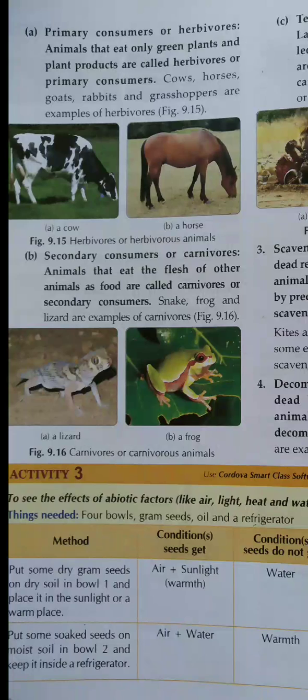Primary consumers or herbivores. Animals that eat only green plants and plant products are called herbivores or primary consumers. The examples of primary consumers are cows, horses, goats, rabbits and grasshoppers. Next up we have secondary consumers or carnivores. Animals that eat the flesh of other animals as food are called carnivores or secondary consumers. What are the examples of secondary consumers? Snake, frog and lizards are the examples of carnivores.